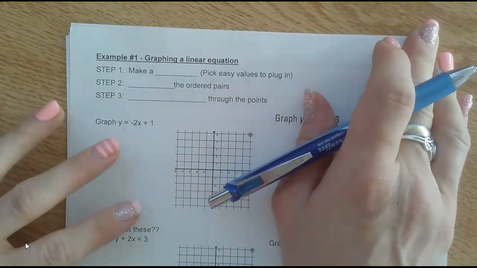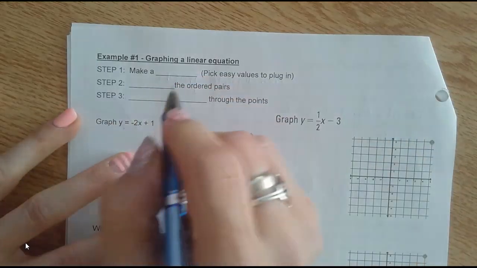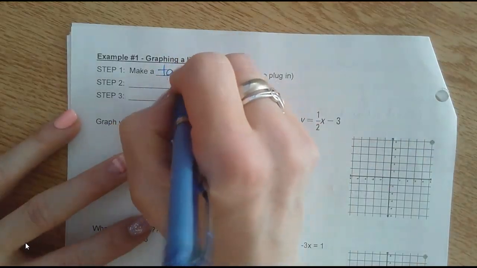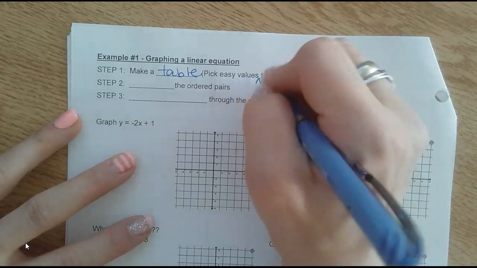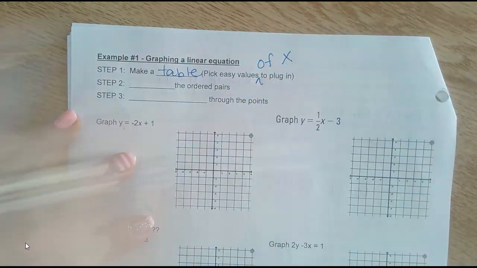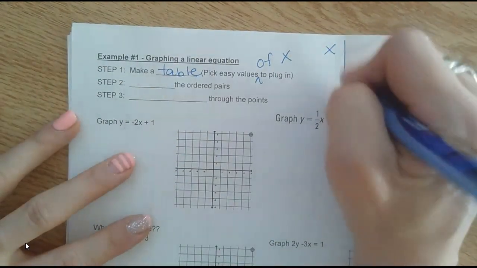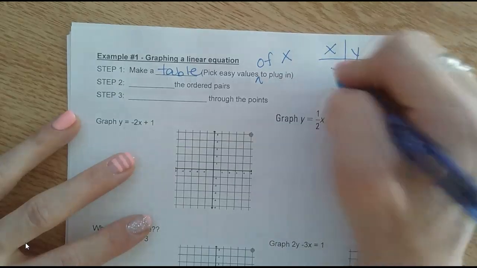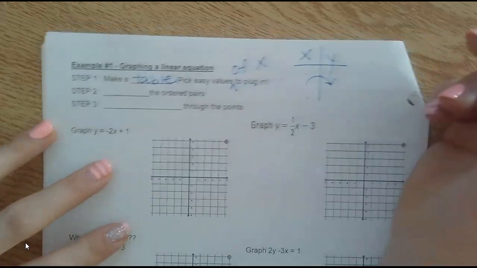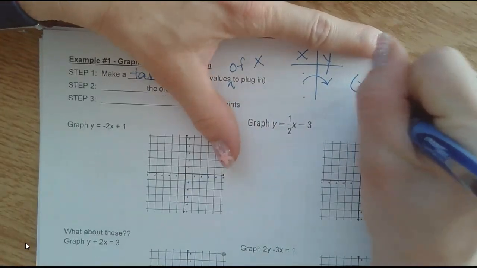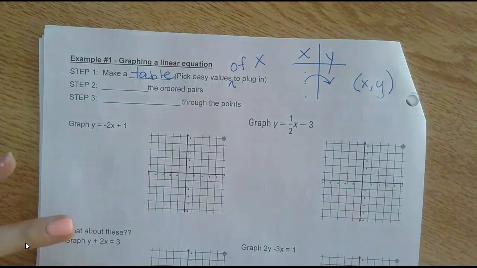Okay, so turn the page. Let's do a couple examples using that idea. We're going to make a table, and we're going to pick easy values of X to plug into your table. Make an XY table. You're going to pick these X values, plug them into the equation, figure out the Y that goes with them, and that will give you an XY pair to plot on your graph.